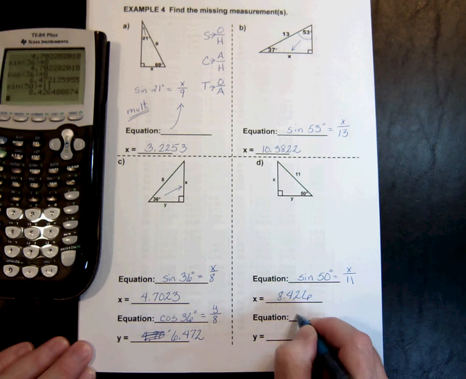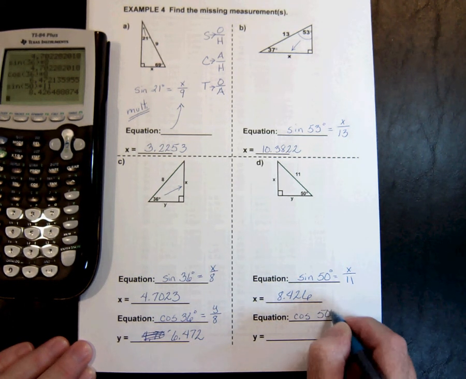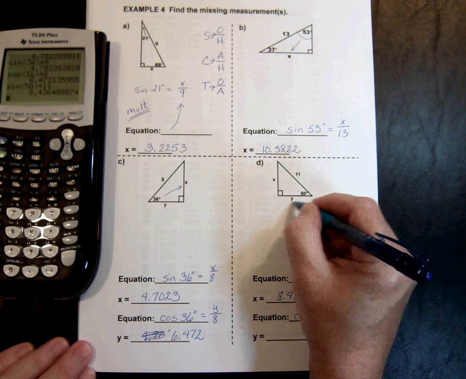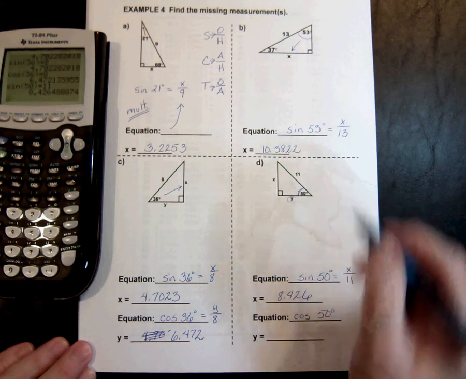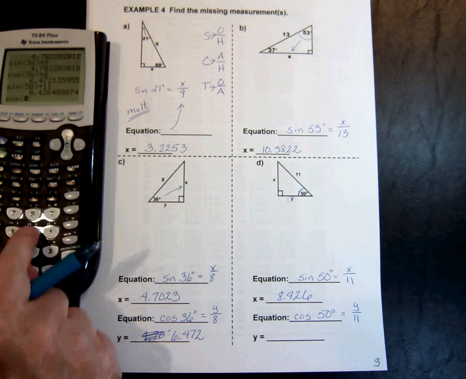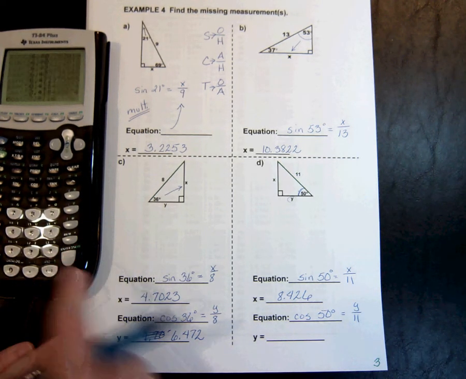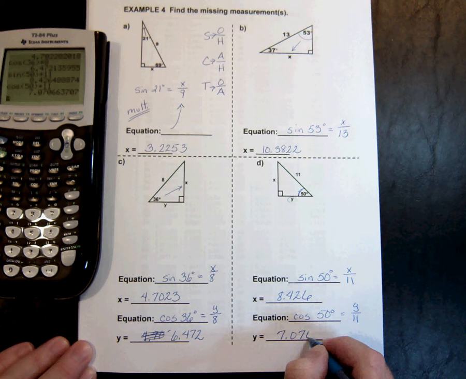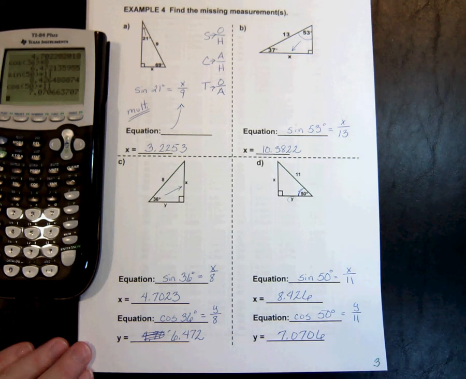8.426. The cosine of the same thing, since this time we're looking for y, and y is the adjacent to this, so it's the y over the 11. So cosine of 50, close the parentheses, times 11 is approximately 7.0706. And again, carrying it out at least 4 places will suffice. And that is the example for Unit 7-6.